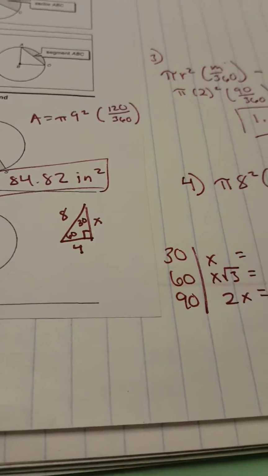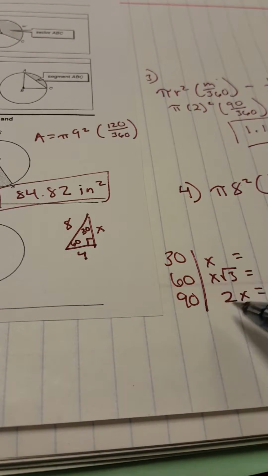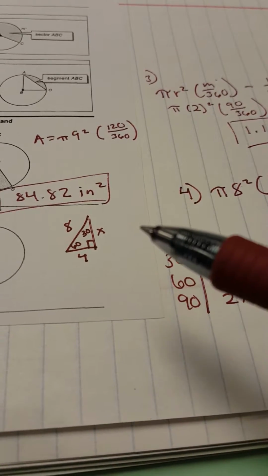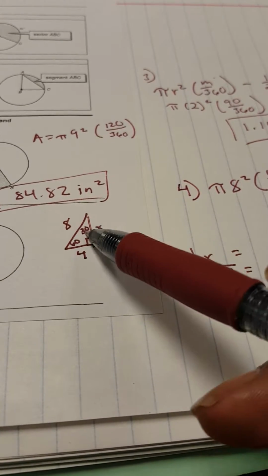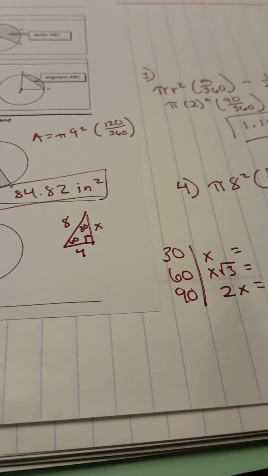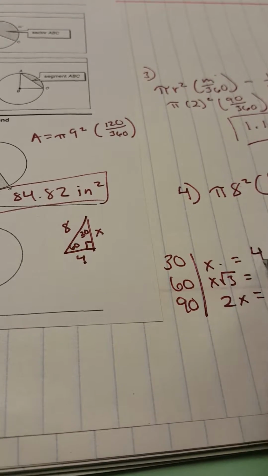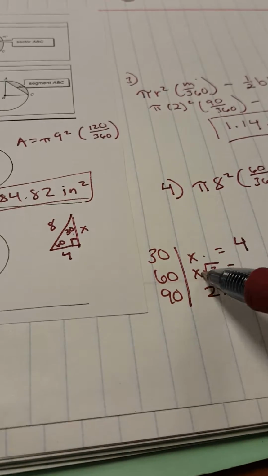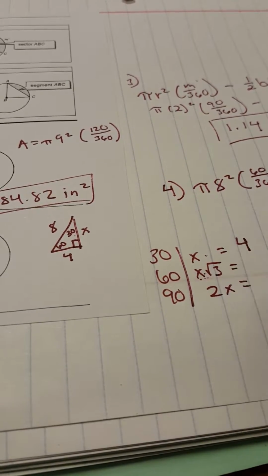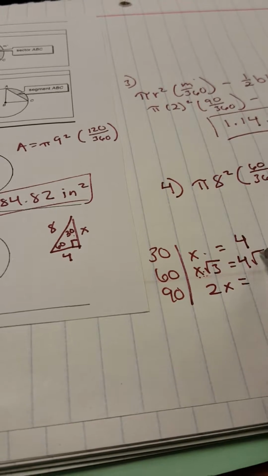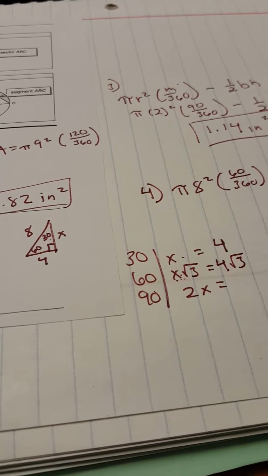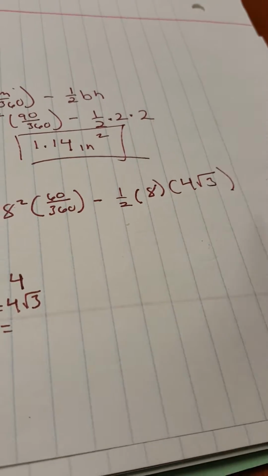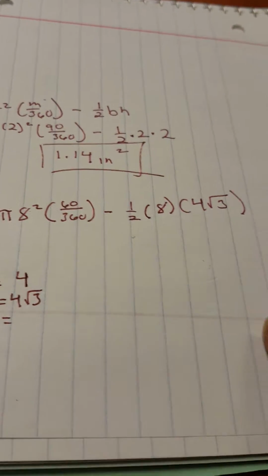and if you actually learn the formulas, I wouldn't even write all this. I would have known what my other side is automatically because I know the formulas. So notice that the 4 is across from the 30, right? So that means x equals 4. The side across from the 60, which is the side I want, is x square root of 3. So instead of x, I could put what? 4. So it'd be 4 square root of 3. That'd be my height. And then I don't have to worry about rounding, trying to make sure I put it in the calculator correctly or anything like that. So that's my height.